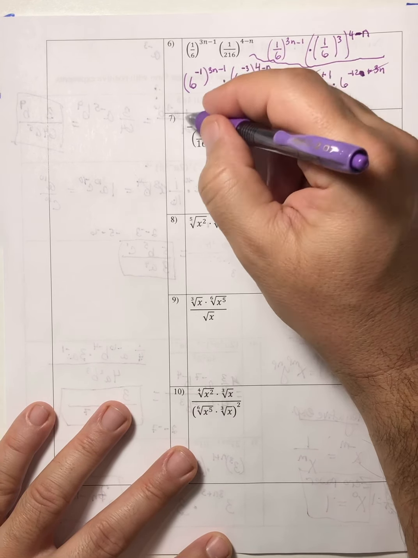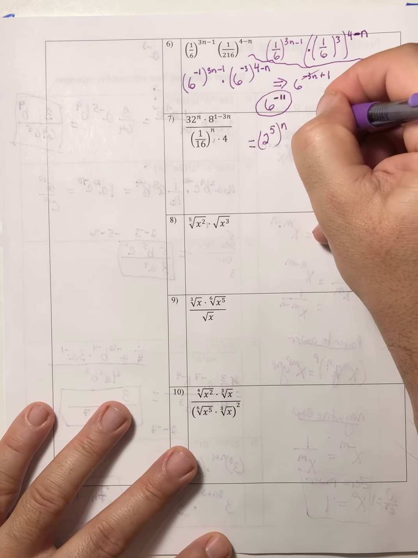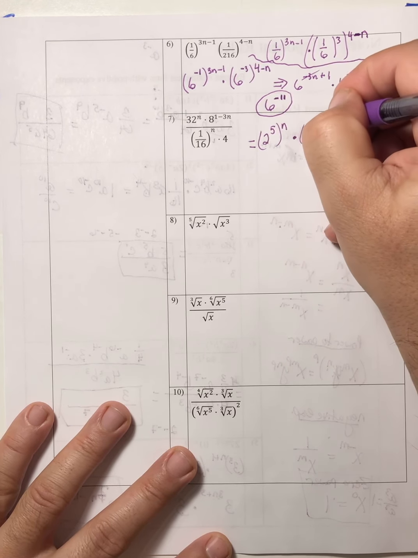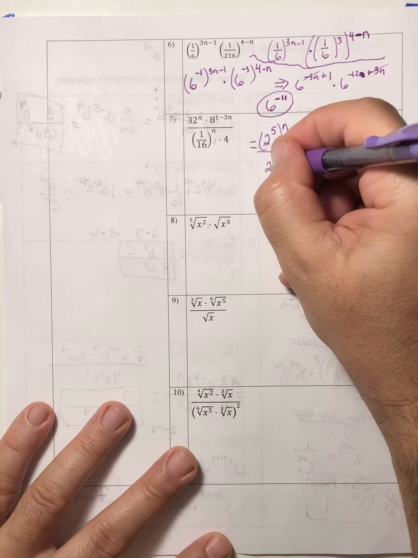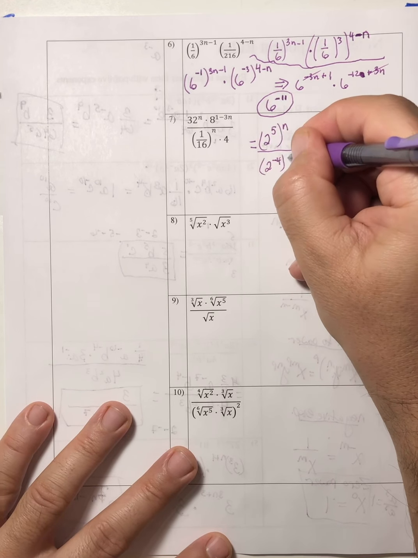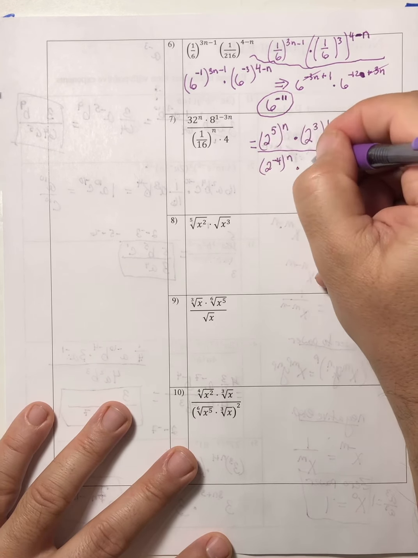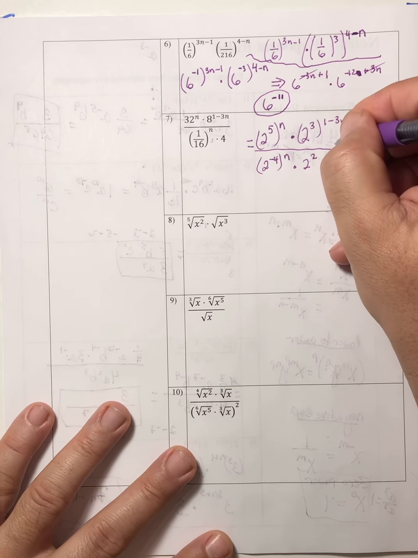So 2 to the 5n times 2 to the 3 minus 9n over 2 to the negative 4n times 2 squared. I think what I'm going to do is take care of the tops, then worry about the bottoms.